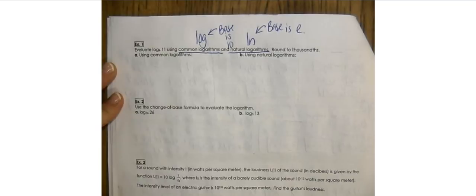We're going to round our answer to the nearest thousandth, so that is 3 decimal places. Please make sure that you follow instructions, especially when you take your test, and pay attention to where you're supposed to round, because I'm now going to be marking off for rounding errors. So please make sure that you round appropriately.